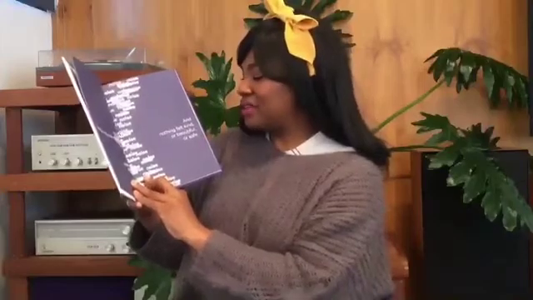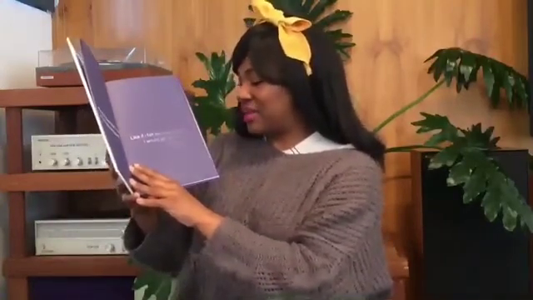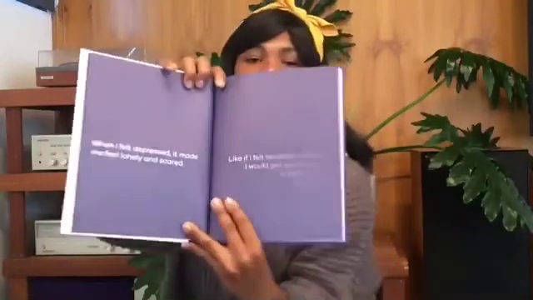Color even seemed to lose its color. Songs sounded like noise, and nothing felt kind or beautiful or safe. When I felt depression, it made me feel lonely and scared. Like if I felt too much sadness, I would get swallowed up in that fog and disappear. And the font sort of disappears. It's really a beautifully done book.